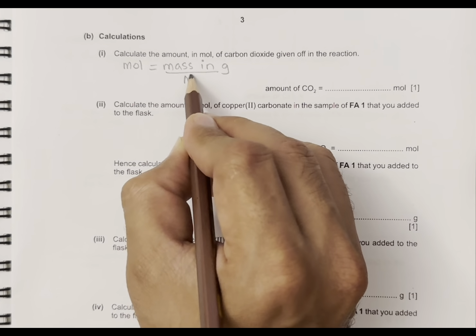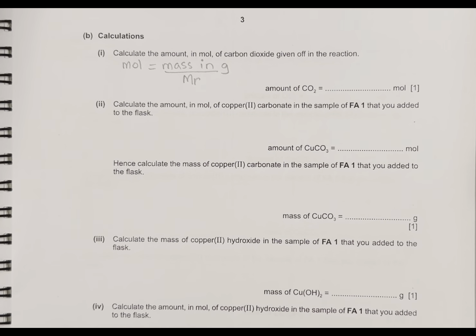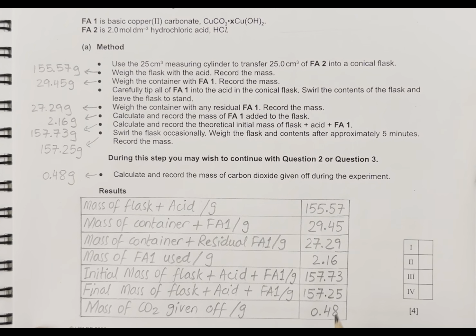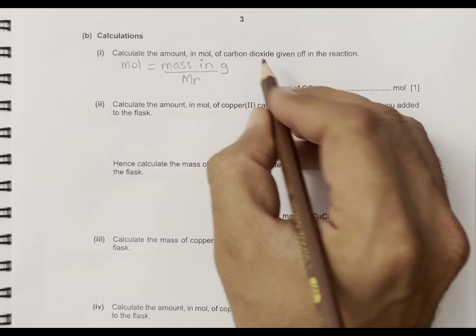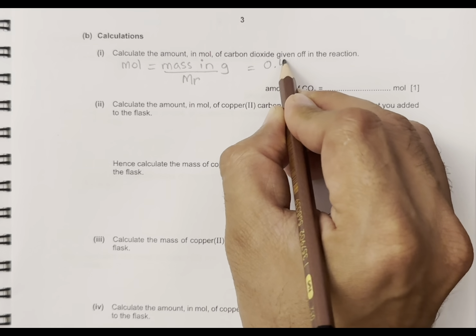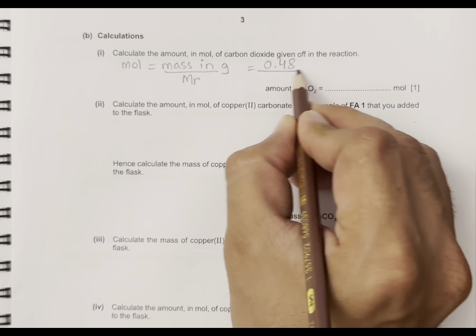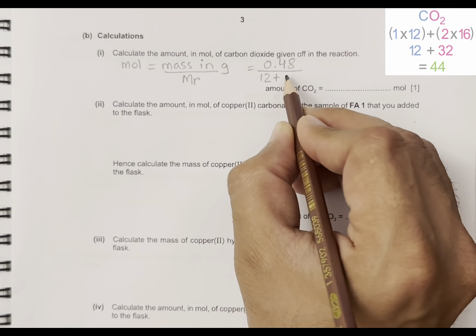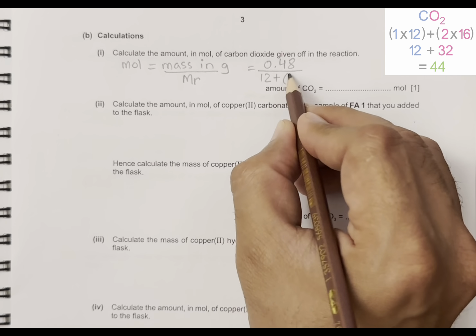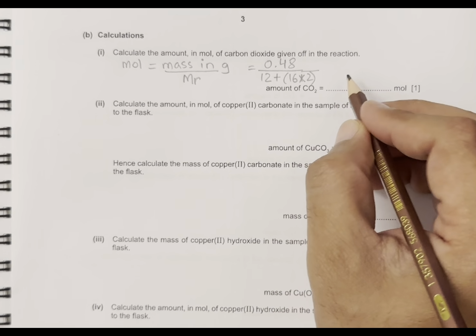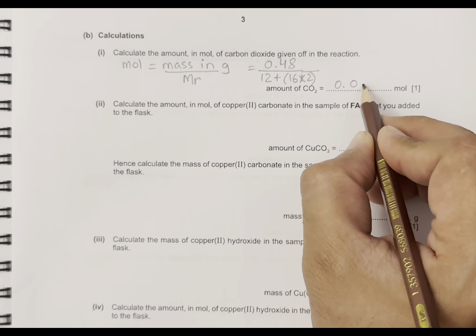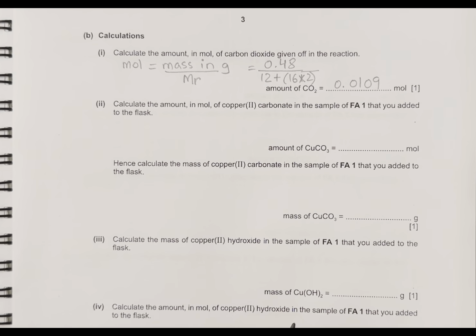So in this case, the mass given for carbon dioxide in the table was here 0.48 grams of carbon dioxide was given off. So the mass given off here is 0.48 divided by the Mr of carbon dioxide, carbon is 12 and oxygen is 16 times 2. So 44. If we divide by 44, we will get 0.0109, up to 3 significant figures, the moles of carbon dioxide given off.